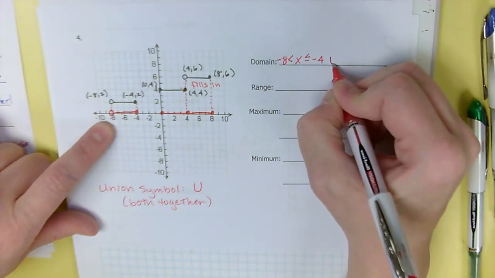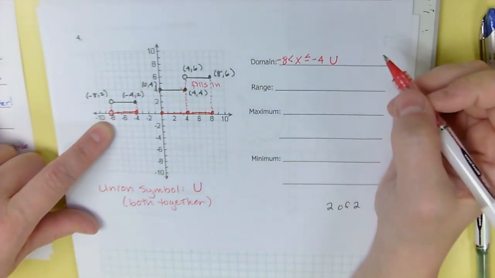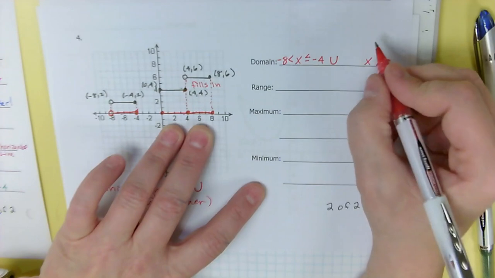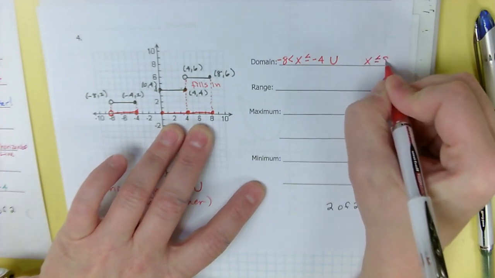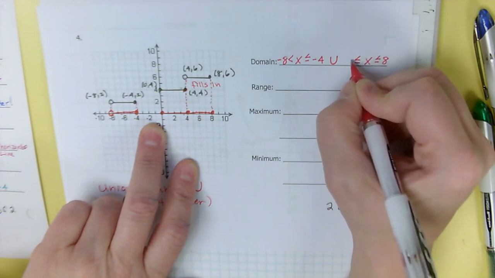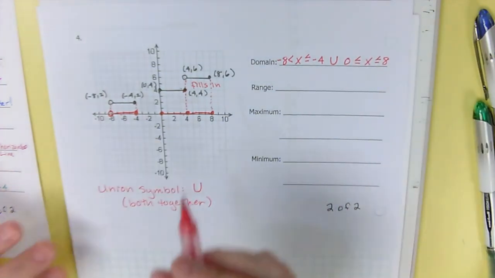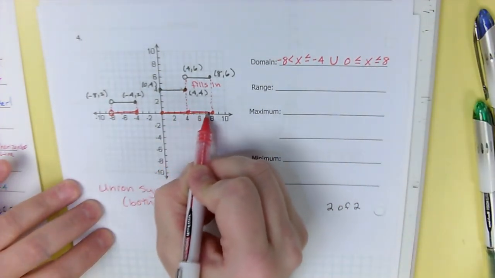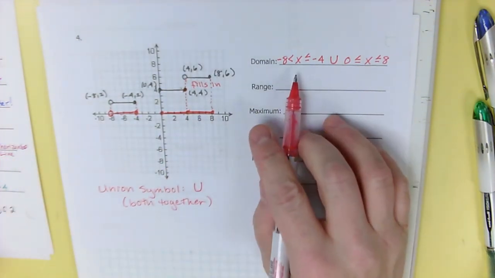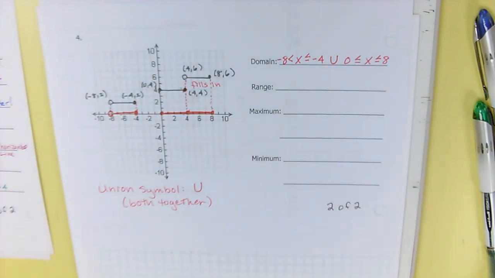Here we go, put the union symbol in there, in union with, and now we're gonna do the same thing for this bar. Put x in the middle, less than or equal to 8, greater than or equal to 0. And since this got filled in, this is all one bar with no breaks in it. So that's how you do more than one piece. Just do a union symbol.